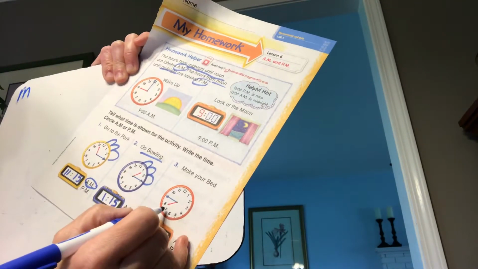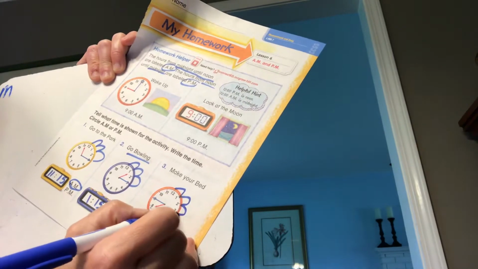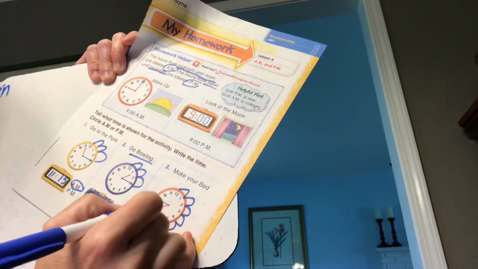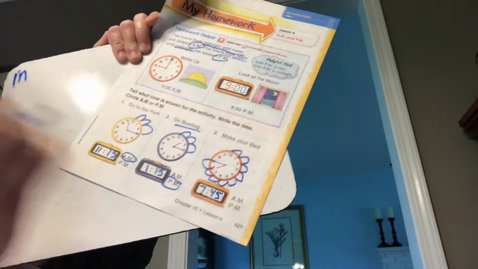Make your bed. This is between the 7 and the 8. I go back to the 7. And 5, 10, 15, 20, 25, 30, 35, 40, 45, 7:45. And that would be AM.